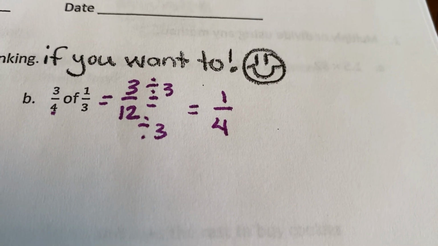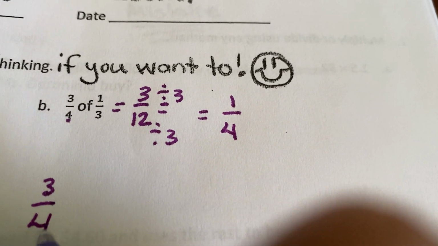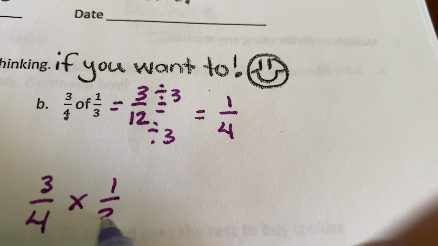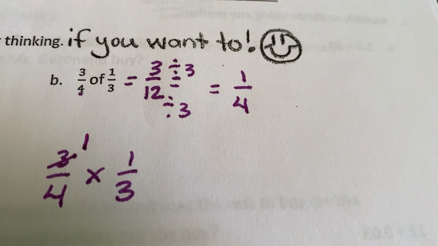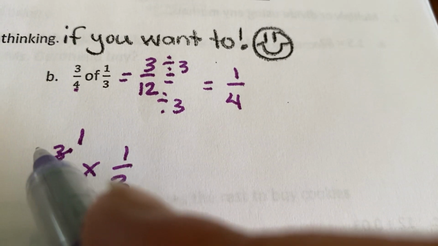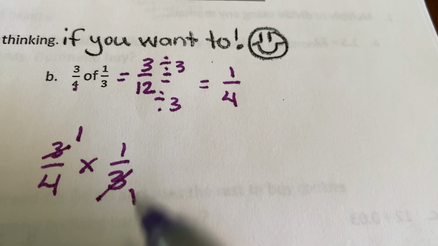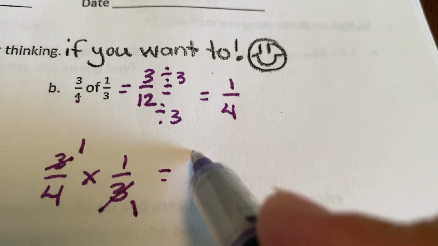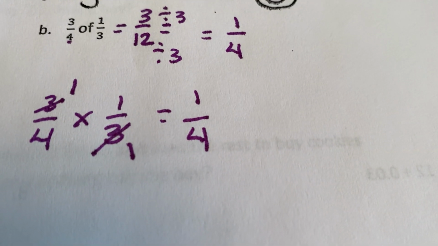All right, some of you could have simplified that fraction first and got the 1/4 immediately. So let me show you how you would do that. So we could take and we could do 3 divided by 3 here, and that would be 1. And if we're going to divide by 3 on the top part, we have to do it down here as well. And there we are. 3 divided by 3 is 1. 1 times 1 equals 1, and 4 times 1 is 4, and that is another way to get the 1/4.